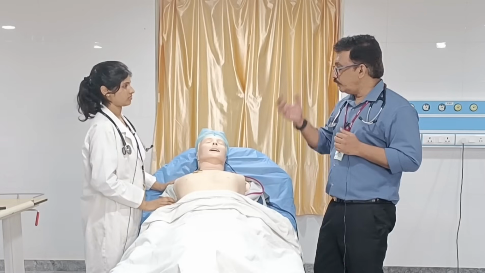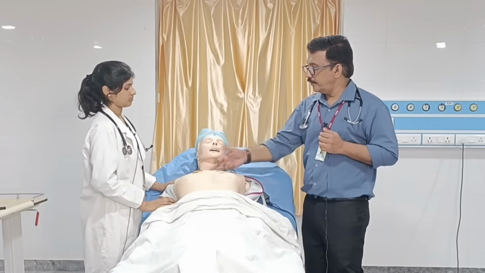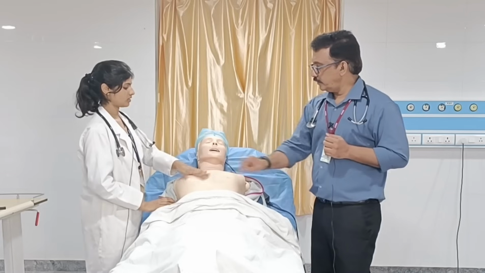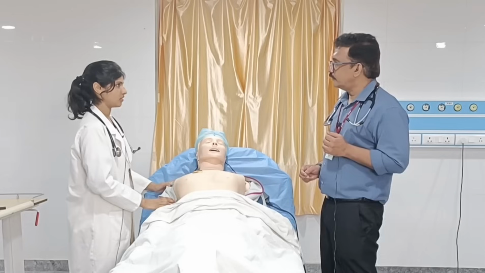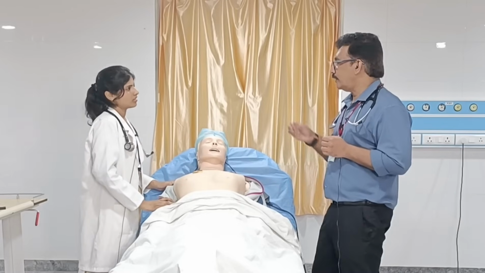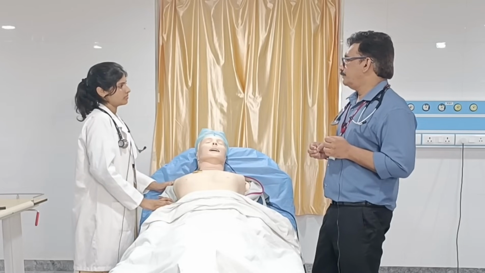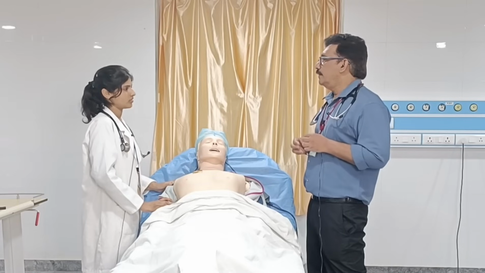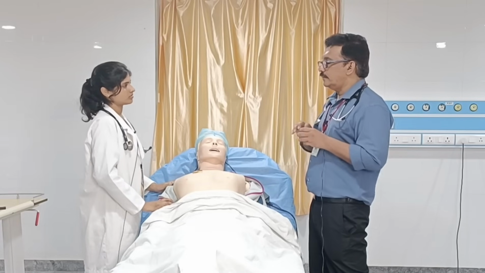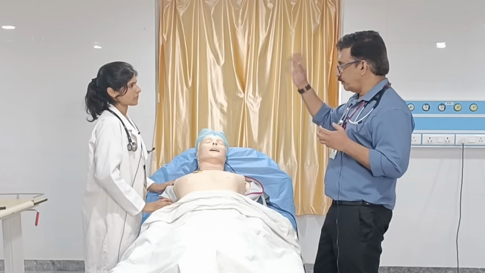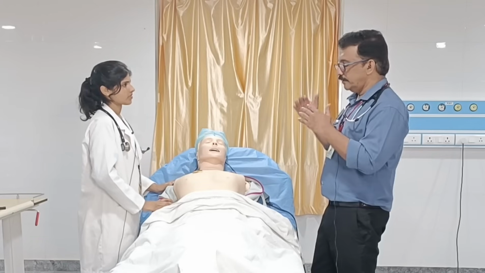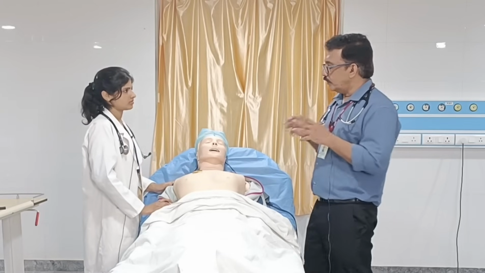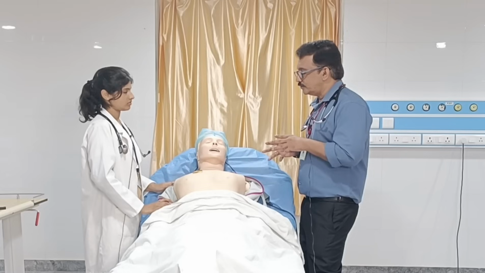Now tell about the regurgitation murmur in the aortic area. The murmurs in aortic regurgitation. In aortic regurgitation, what type of murmur do you get? It's an early diastolic murmur. Early diastolic murmur means the left ventricle pumps out blood, and since the valve is not getting closed, it comes back to the left ventricle. So aortic regurgitation produces an early diastolic murmur.